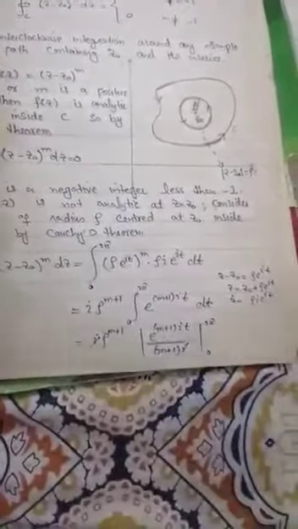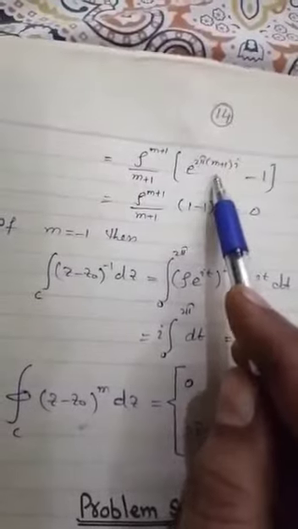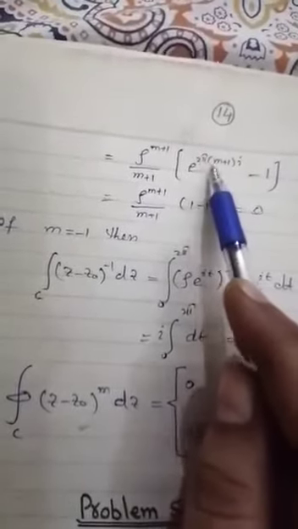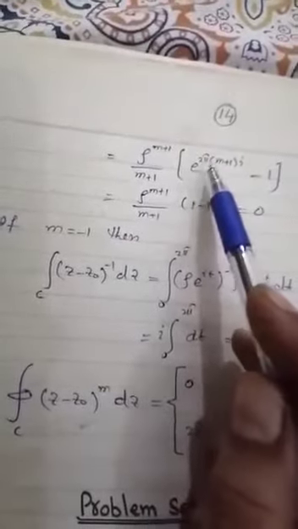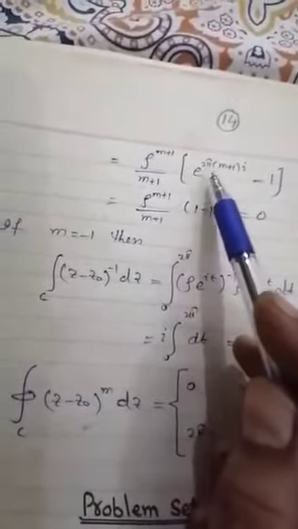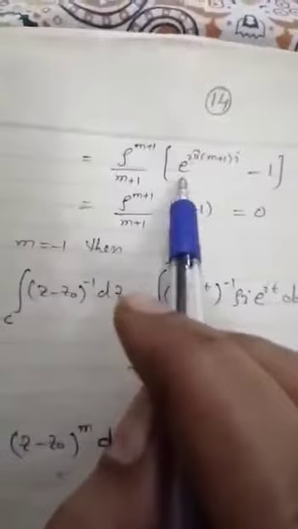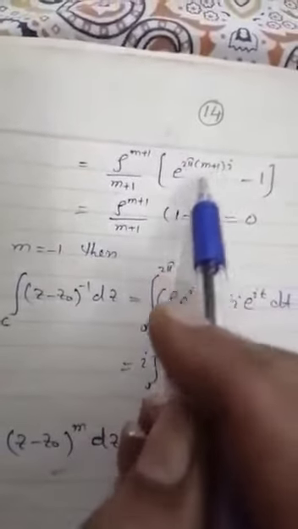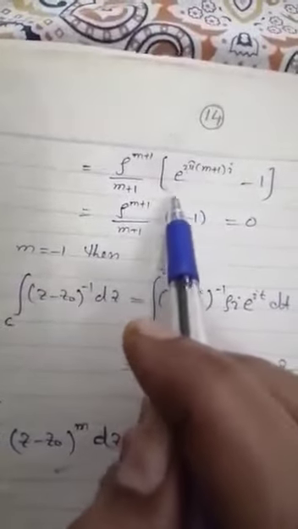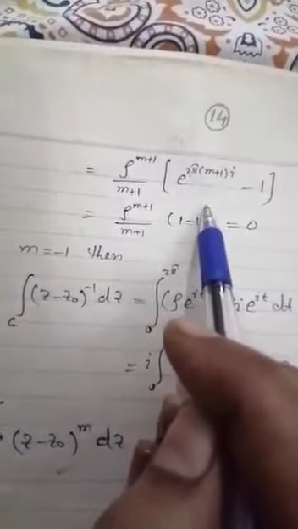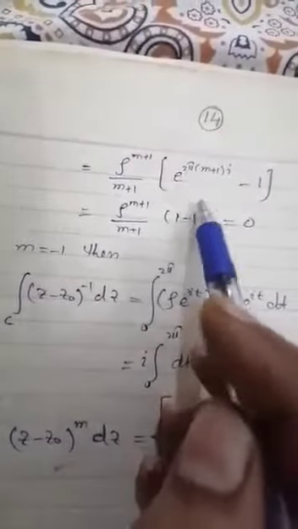Now e raised to power 2 pi m plus 1 iota, you can write it as cos of 2 pi m plus 1 plus iota sine of 2 pi m plus 1. And cos of a 2 pi multiple is 1, and sine of a 2 pi multiple of anything is equal to 0. You know e raised to power 2 pi m plus 1 iota can be written as cos of 2 pi m plus 1.